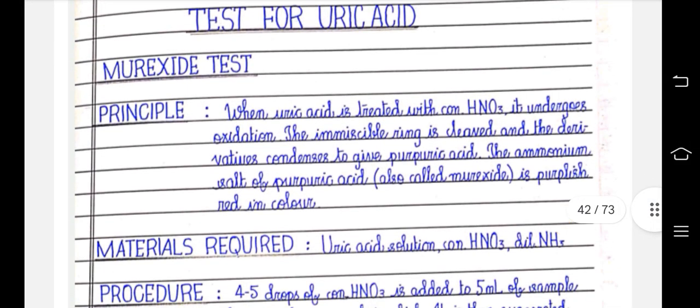Test for uric acid. Murexide test. When uric acid is treated with concentrated HNO3, it undergoes oxidation. The imidazole ring is cleaved and the derivative condenses to give purpuric acid. The ammonium salt of purpuric acid, also called murexide, is purplish red in color.